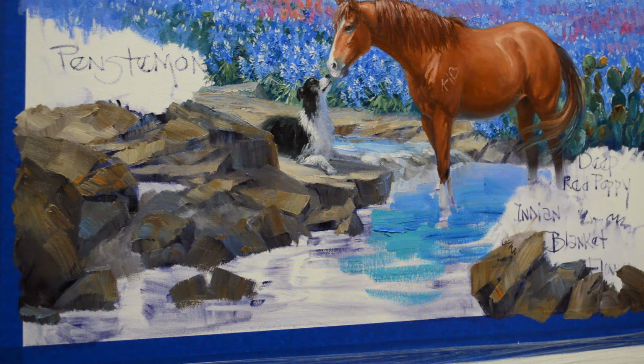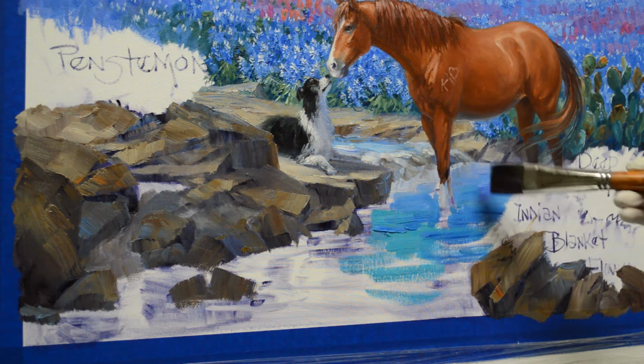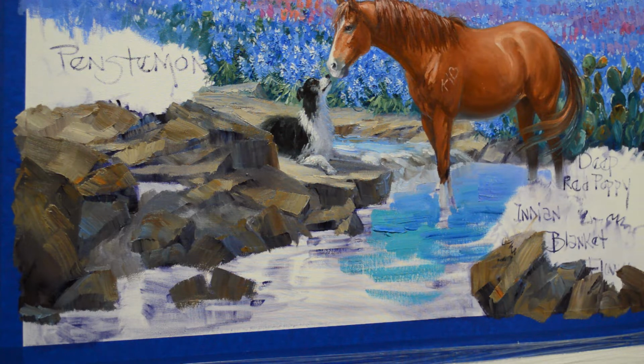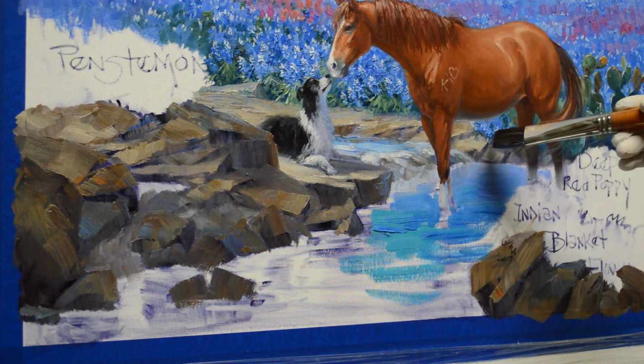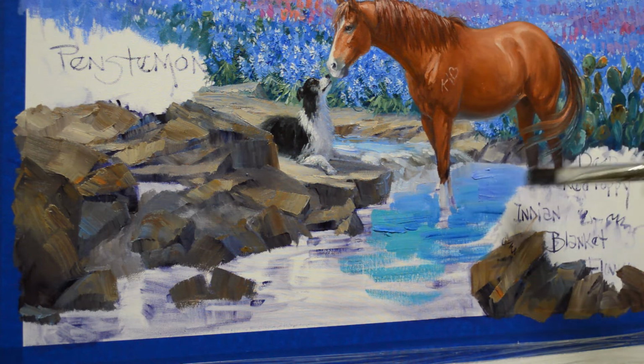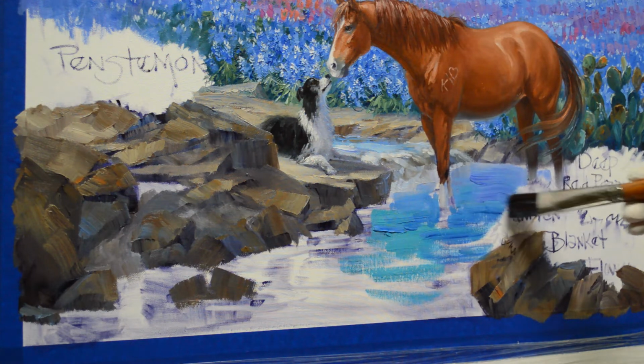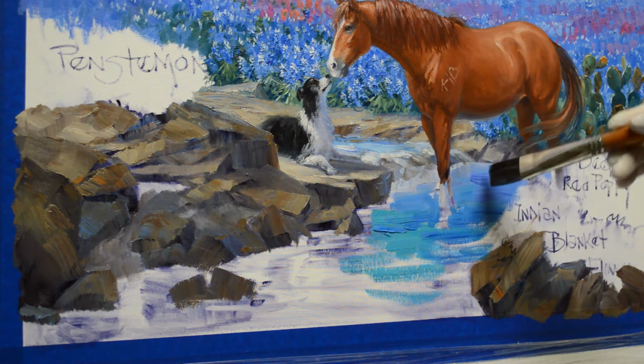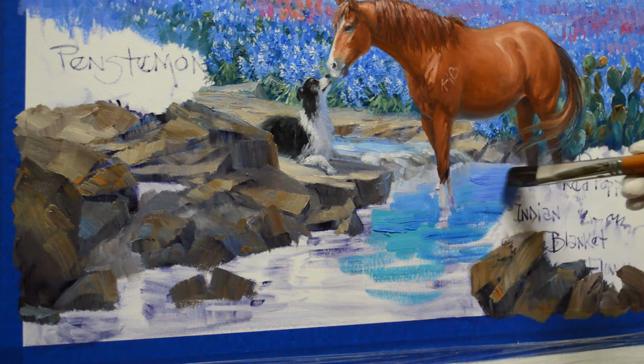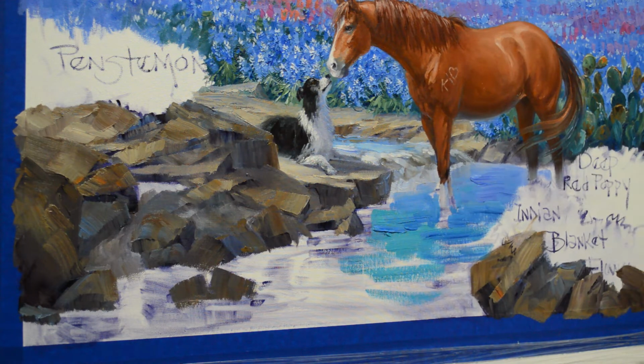I'm going to use some more of this ultramarine blue. And this also then acts as a reflection from those blue bonnets that are right here, right above those rocks. And I do the blue bonnet reflection in first.